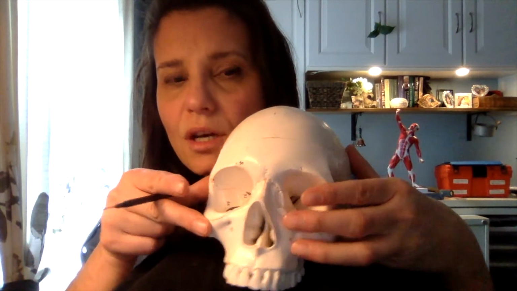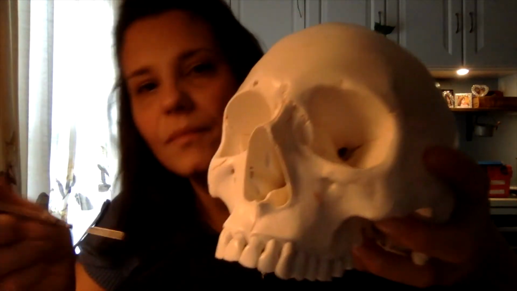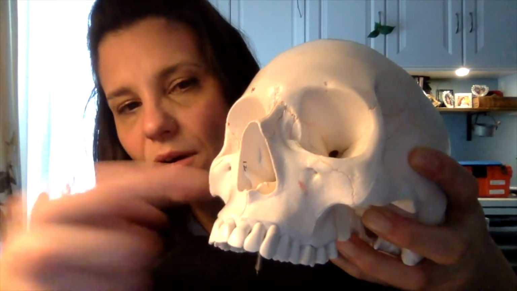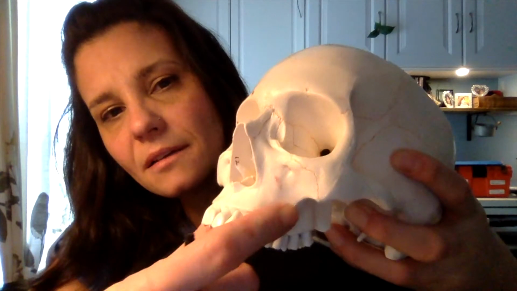All right, let's go back to our facial bones. There are only a few things I'd like you to know for the facial bones, and then we're going to look on the inside. Let's start with our maxilla. All of this is the maxilla.